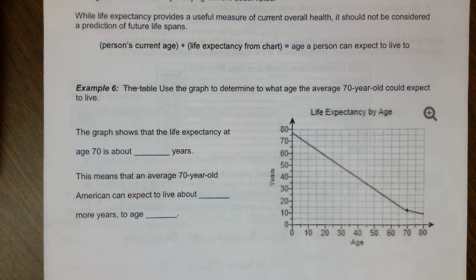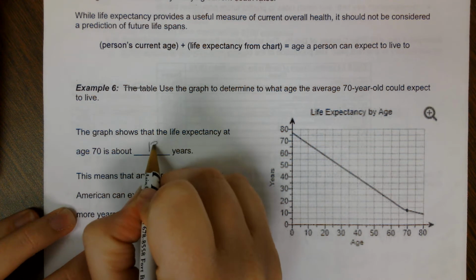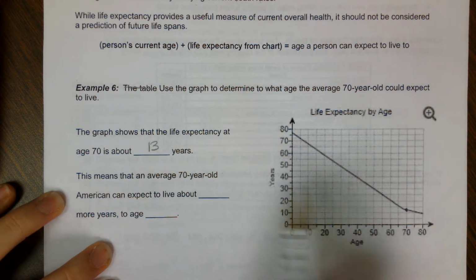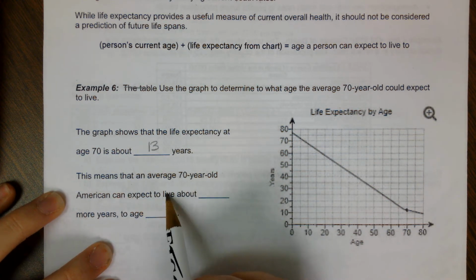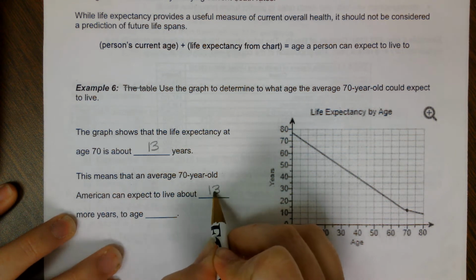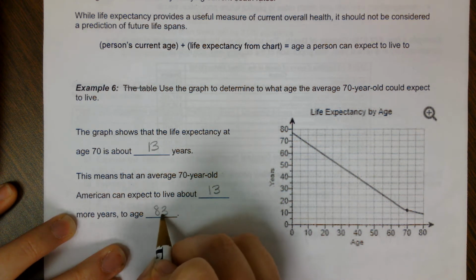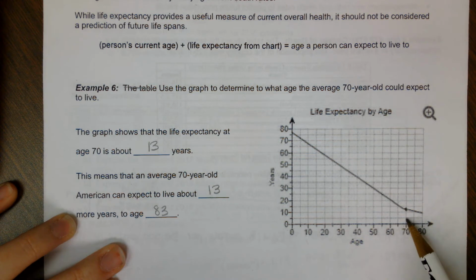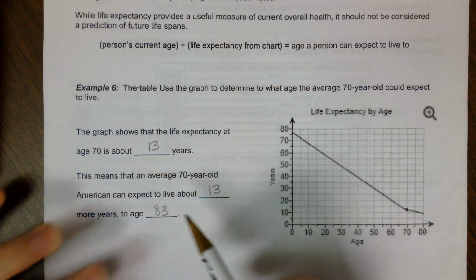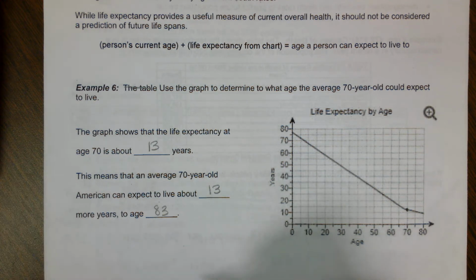And so you can expect to live about 13 additional years. So it means the average 70-year-old can expect to live about 13 more years to age 83. So if you're 70 right now, you'll have a life expectancy of 13 years, which means you can expect to live to about 83, barring nothing crazy happening.